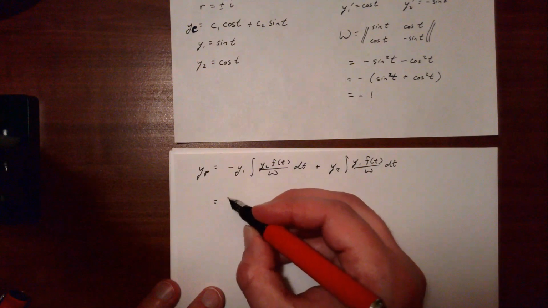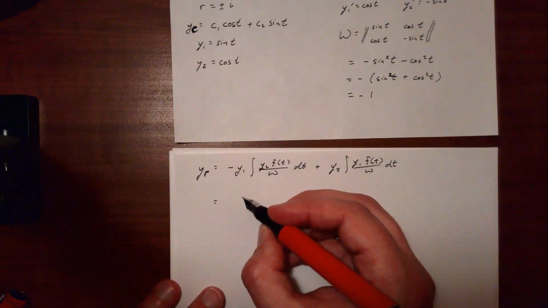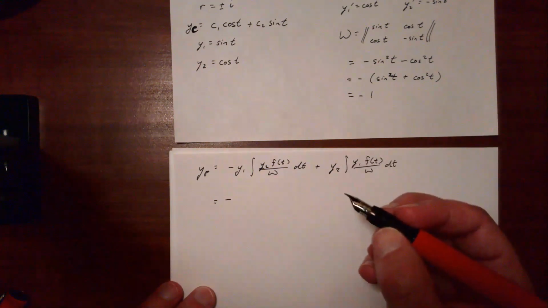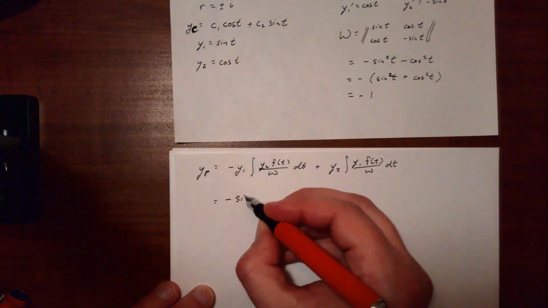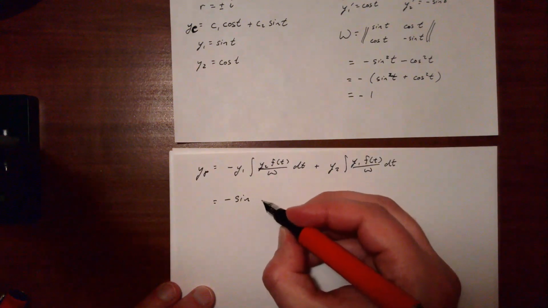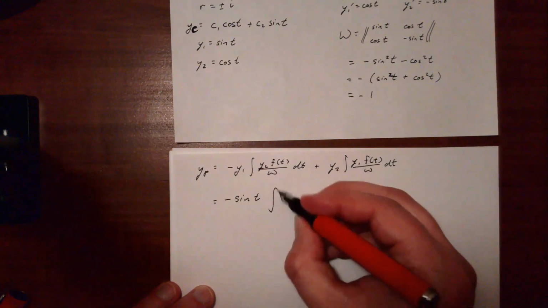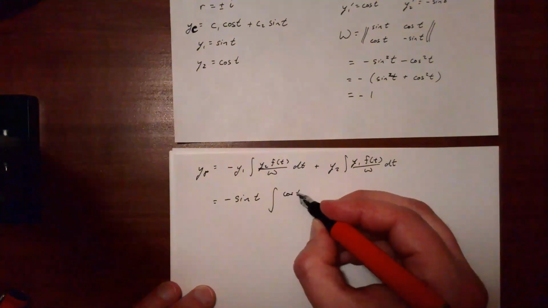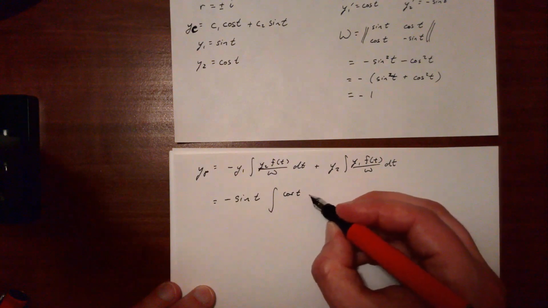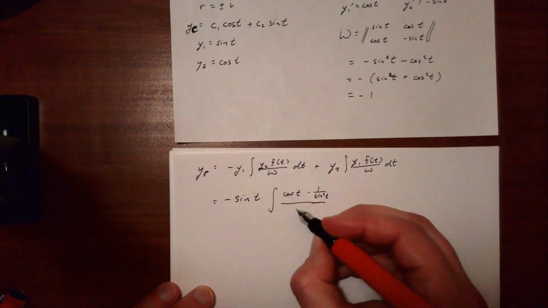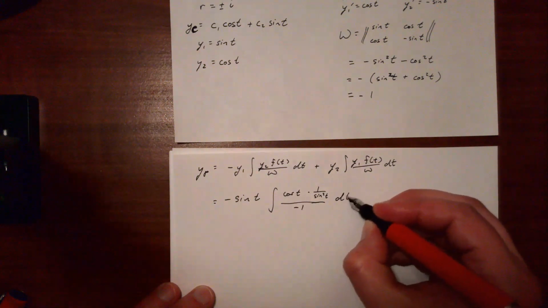Here y1 is sine t, so negative sine t times the integral of y2 times f of t, so that's cosine t times 1 over sine squared t, divided by negative 1, dt.